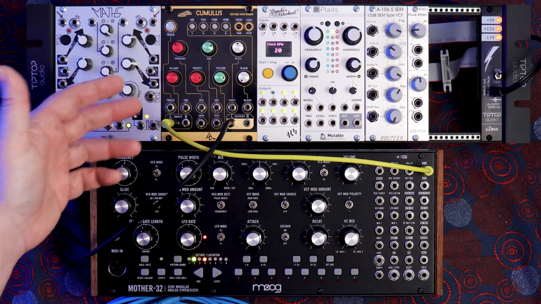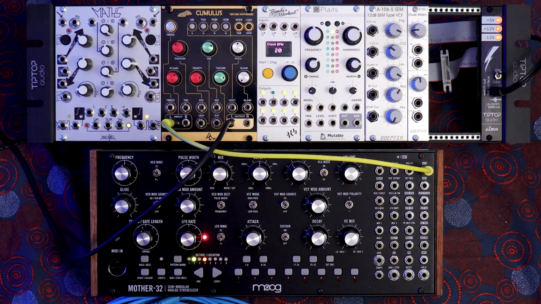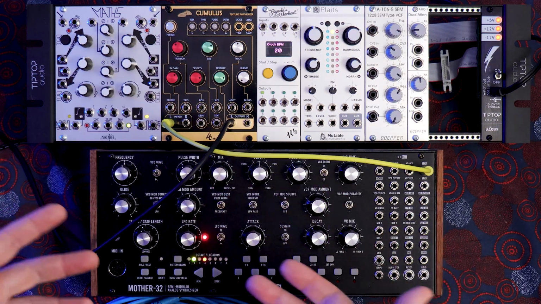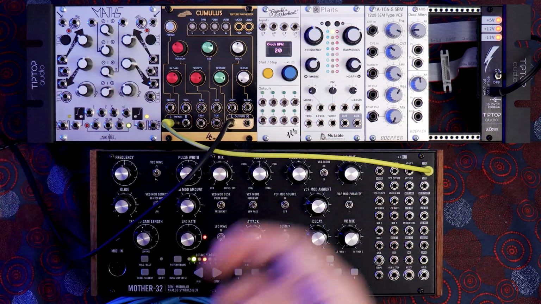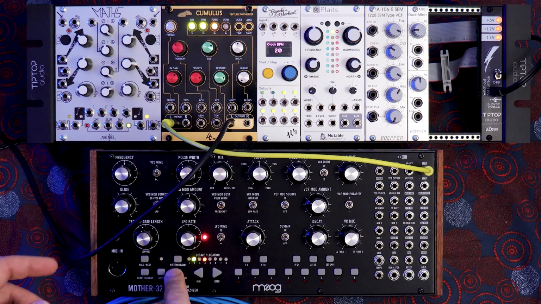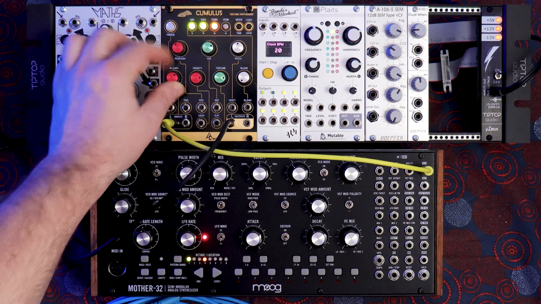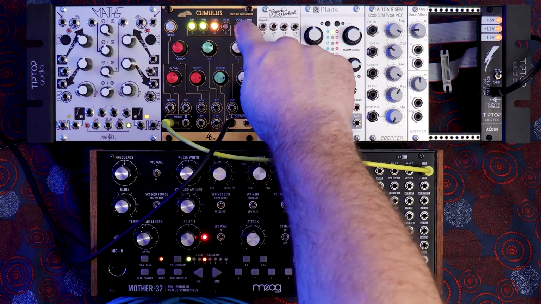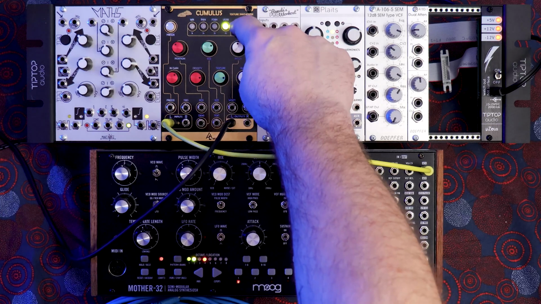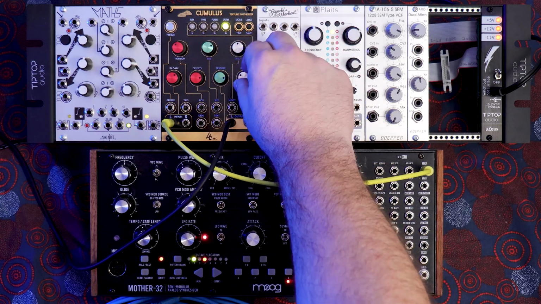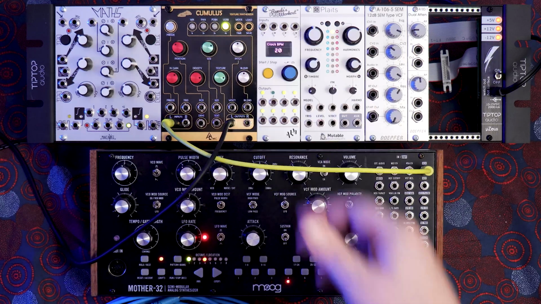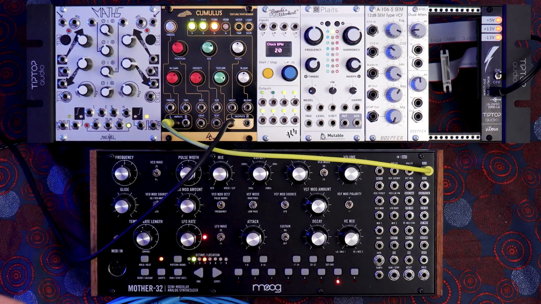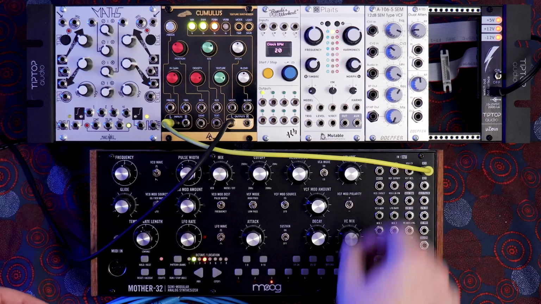Cumulus is a texture synthesizer. It offers granular processing and reverb, to name just a little bit. Let's go ahead and listen to what this would sound like. Right now there's nothing happening, and I'm going to go ahead and bring in some reverb. So right there, that's just some really nice reverb that's coming out.